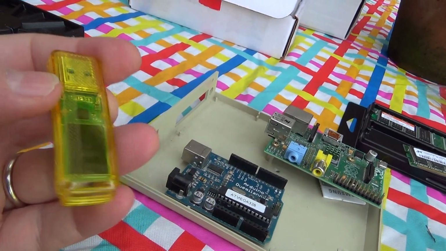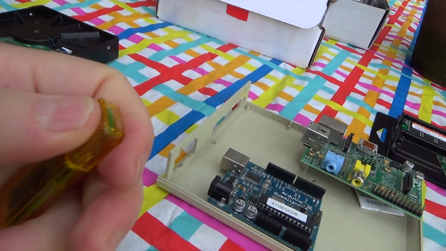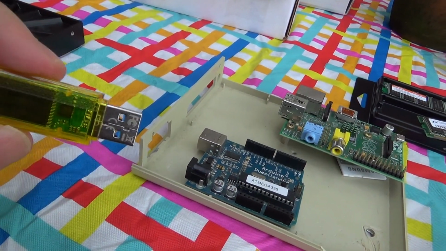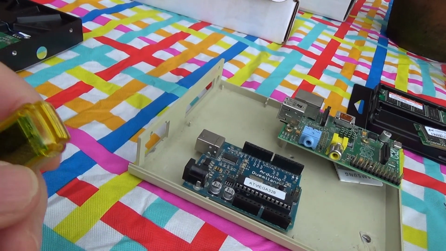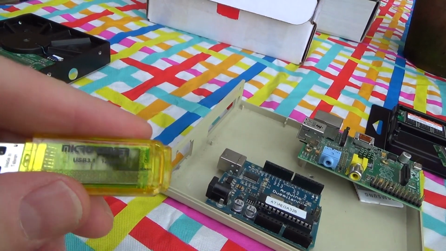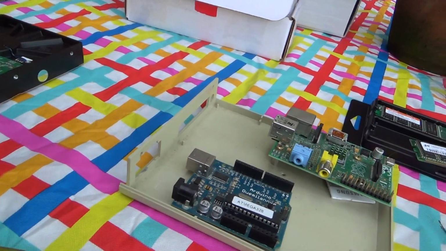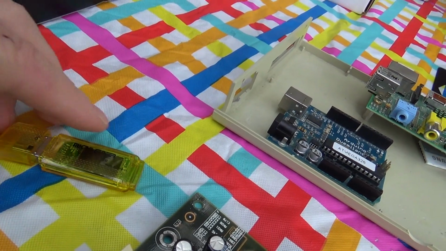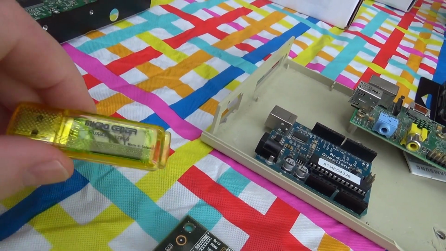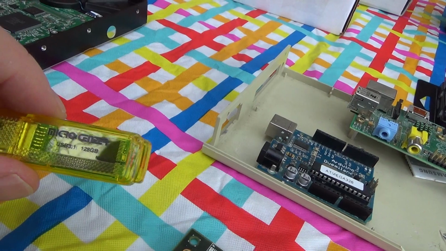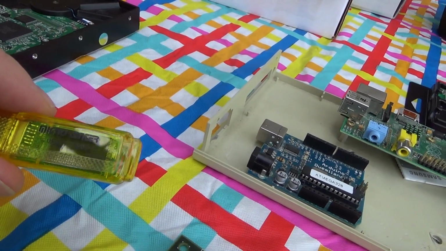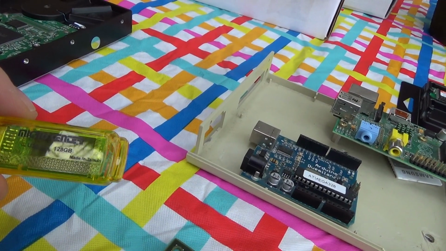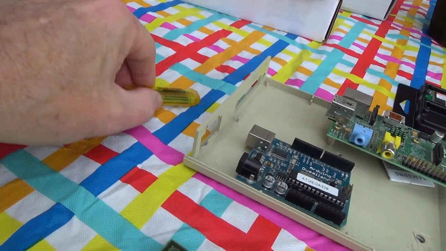Here's some more memory. Micro Center was just giving these away. This is a USB drive. 128 gigabytes. Yeah, 128. And it's USB 3.1, also known as USB-C. So if it's true, they don't always tell you the truth. It'd be really fast, really high data rate, a few gigabytes per second.